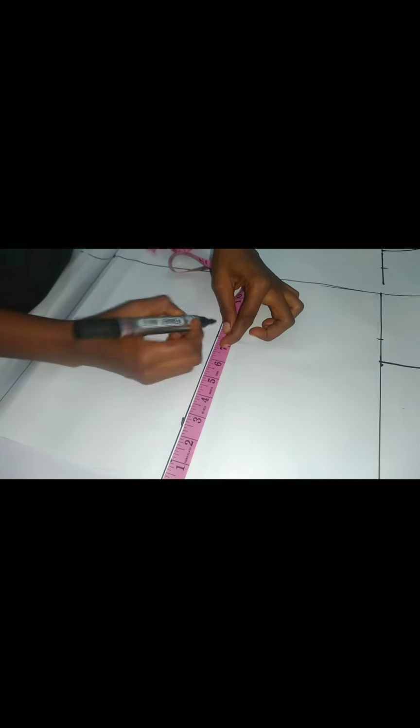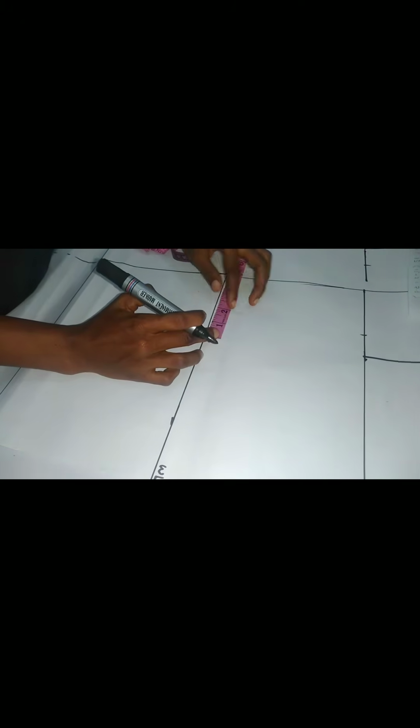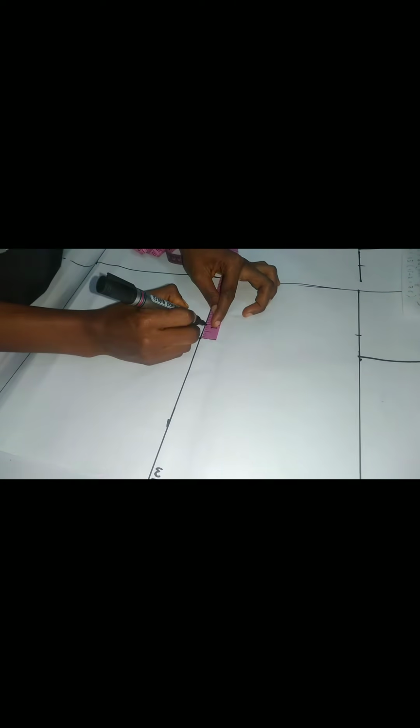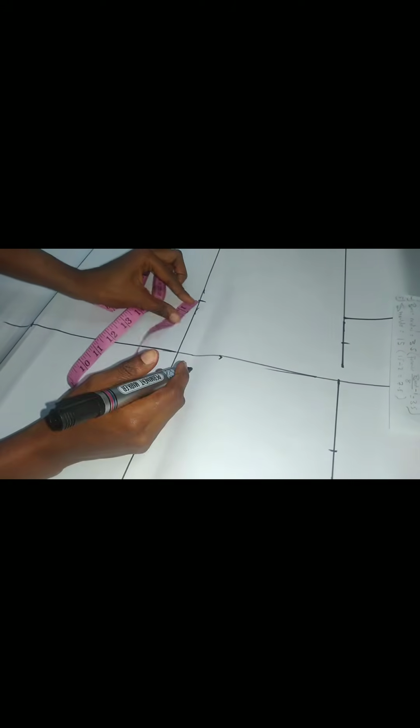So I'm going to come here to input 7.5. Then I'm going to add 1 inch, that allowance that we are going to take at the waist. So I'm also going to do the same at the center back. So I'm inputting 7.5 and 1 inch, that allowance at the waist.